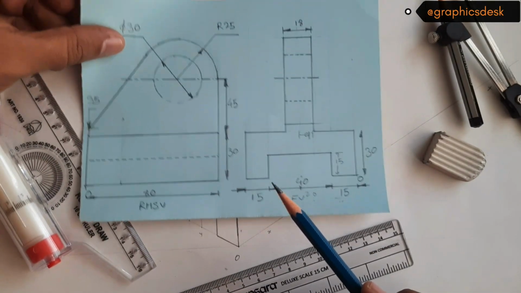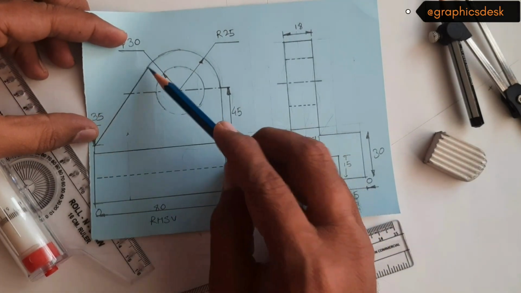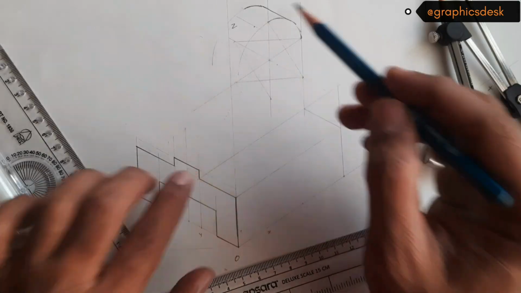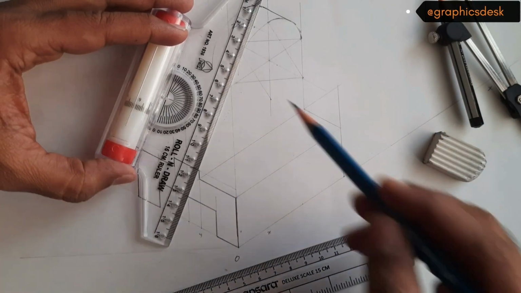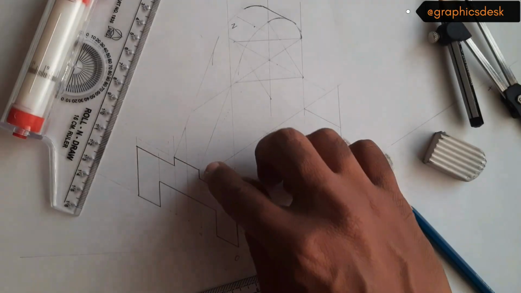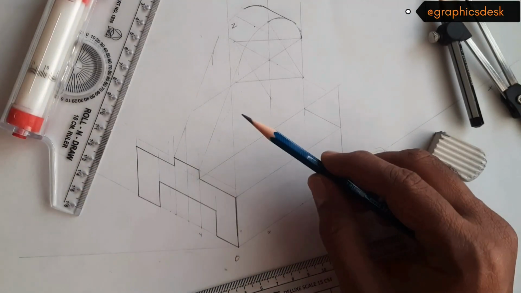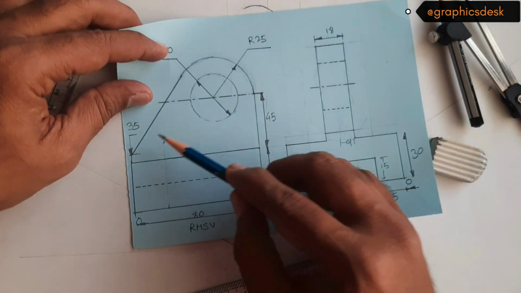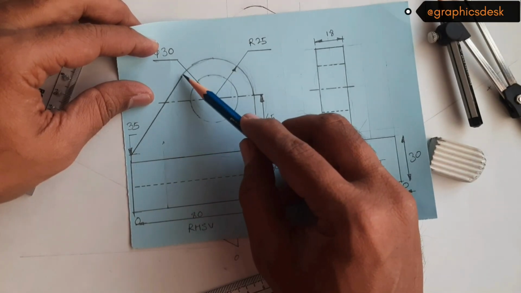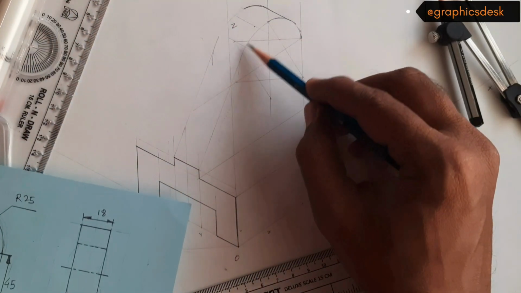So let's draw that from this point to tangent, which means from this point we have to draw a tangent to this circle. Now we got these two lines which are represented here by these lines on the slant surface. We'll darken the rest of the portion.